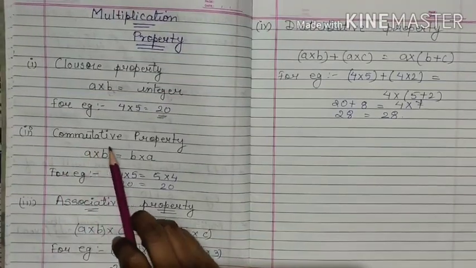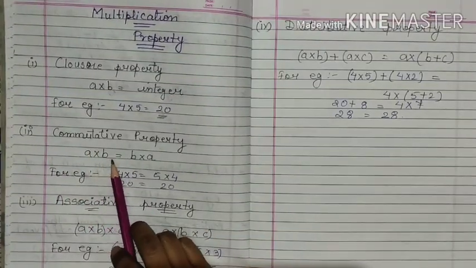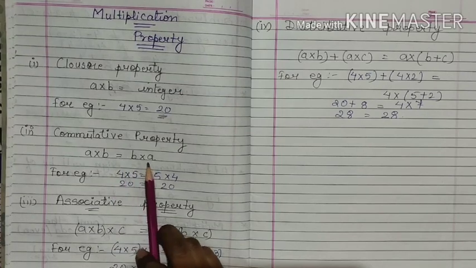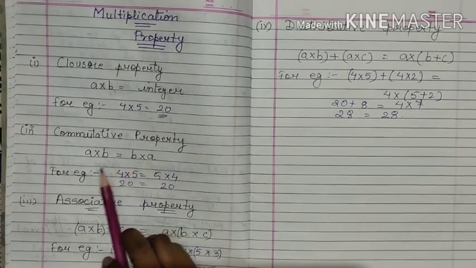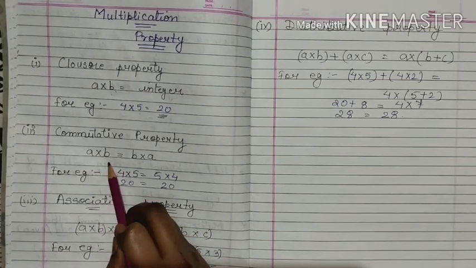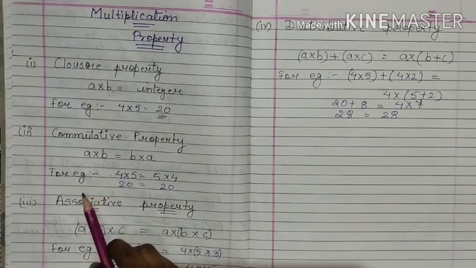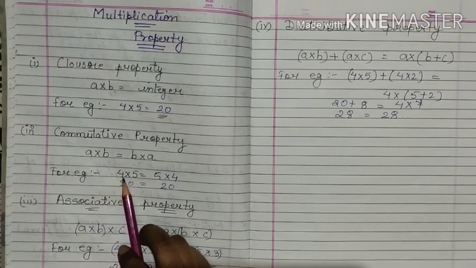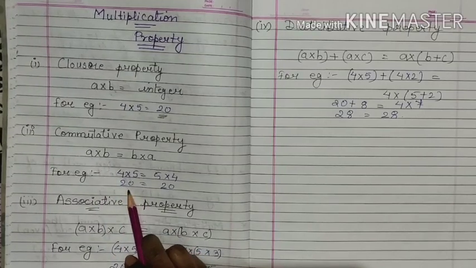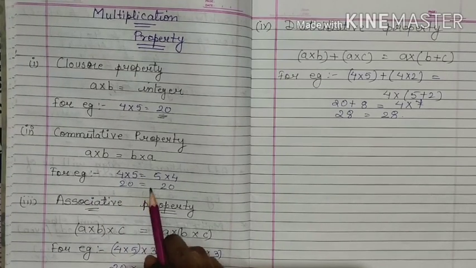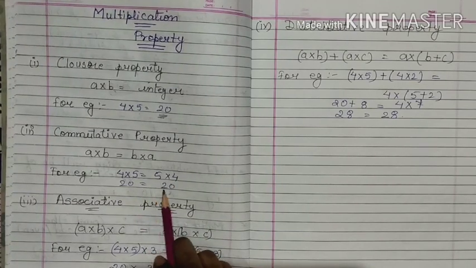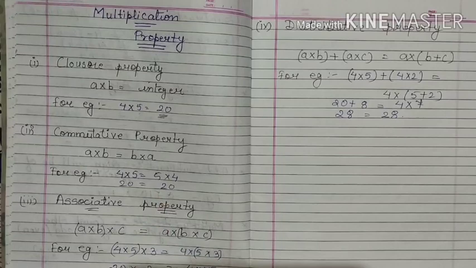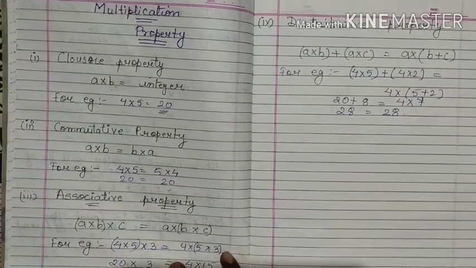Then commutative property, A multiplied with B or B multiplied with A. We have interchanged the places. This is first number and this is second number. So we can see the example. 4 multiplied with 5, the result will be 20. Or 5 multiplied with 4, the result will be 20. Both are same.